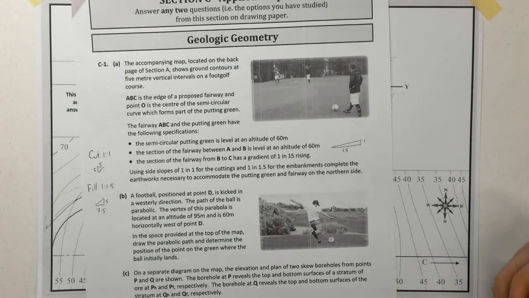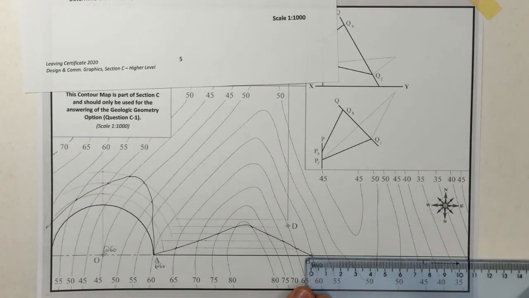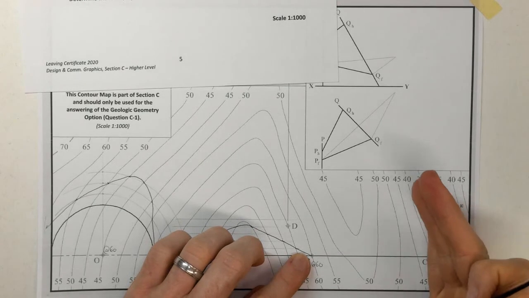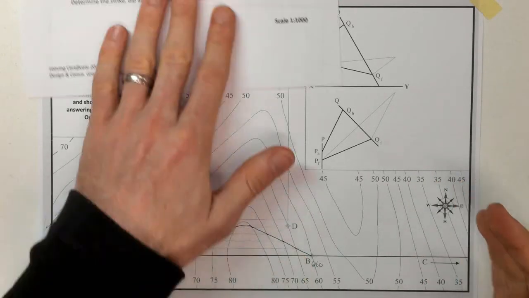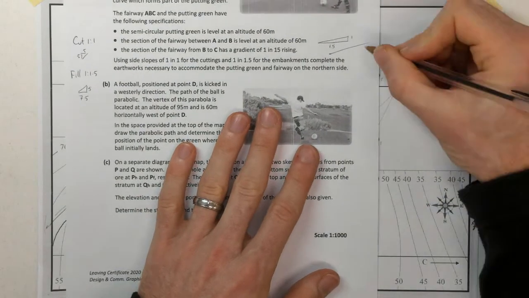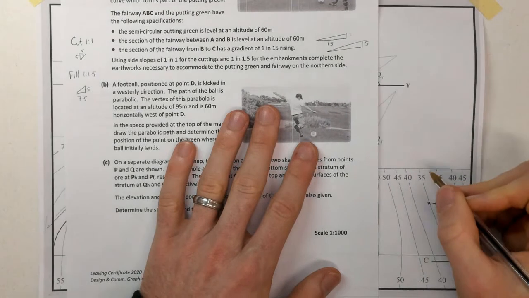Okay, so what do I do here? If I come out, I want to find where height 65 is. Okay, so that would be rising 5 metres. So if I was to redraw this again, I want to rise 5 metres to find 65.